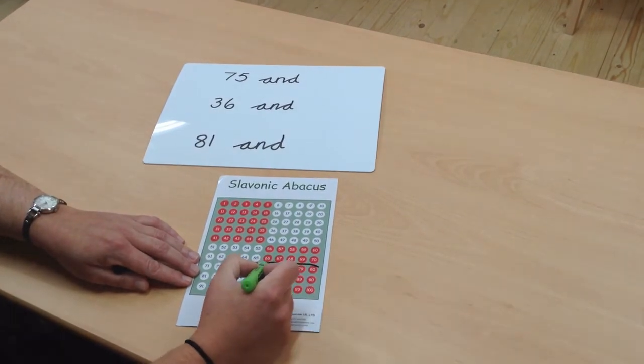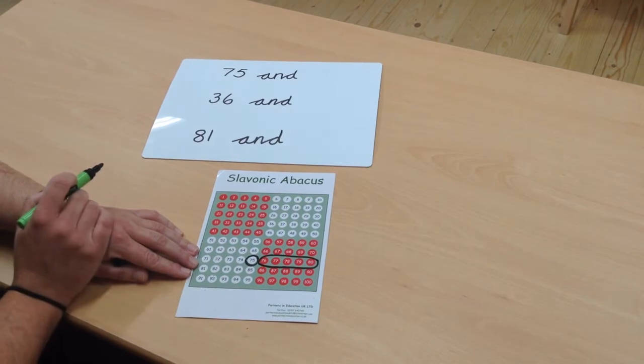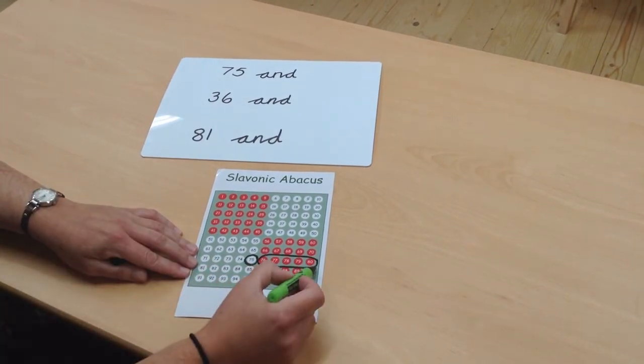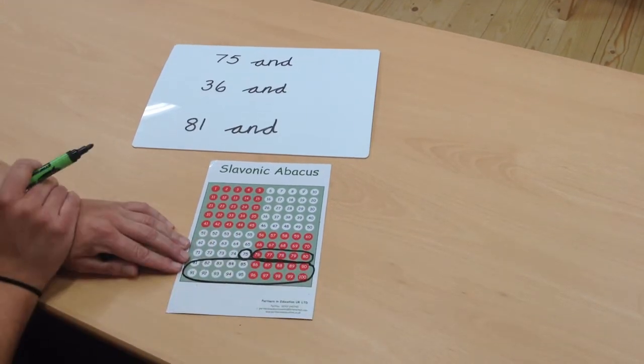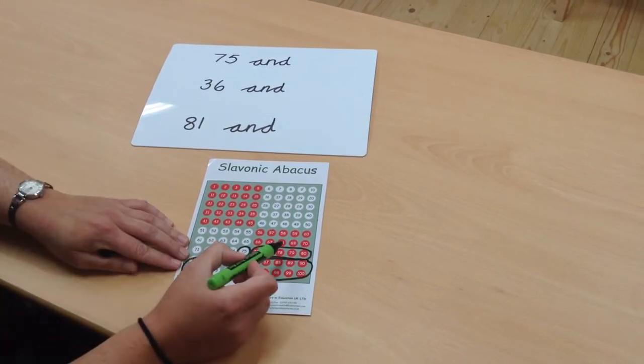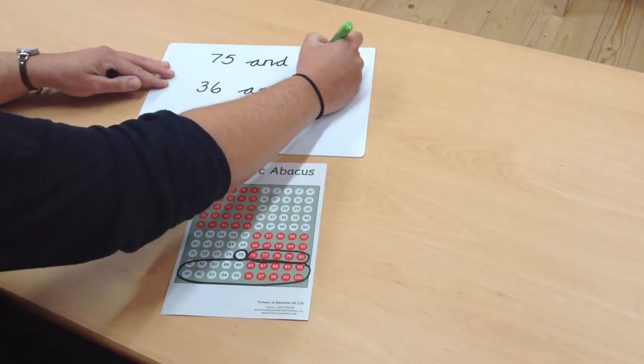So I can see I've got 5 here, using my number bond to 10 knowledge to take me to 80, and then I can see I've got 2 more tens, 20, that will take me to 100. So in total I've got 5 and 20, that gives me a total of 25.